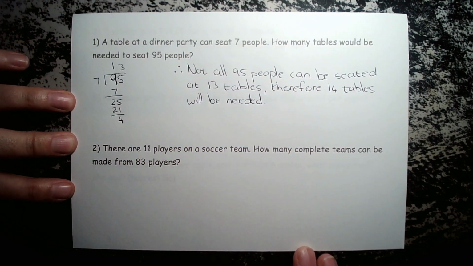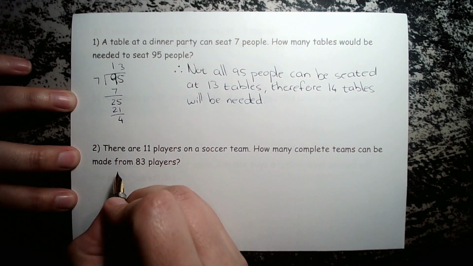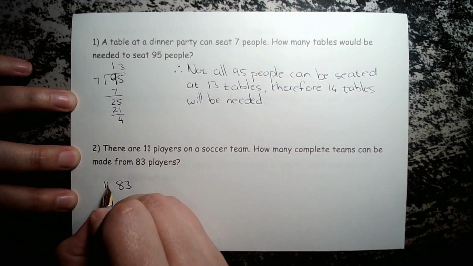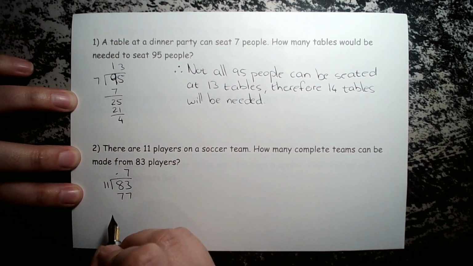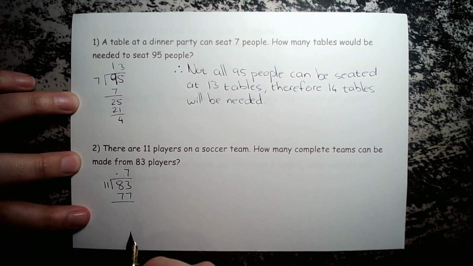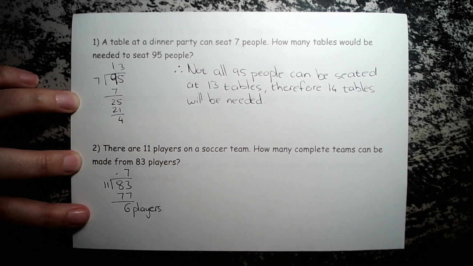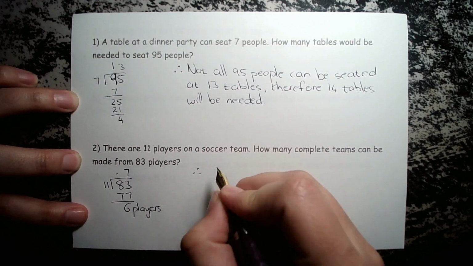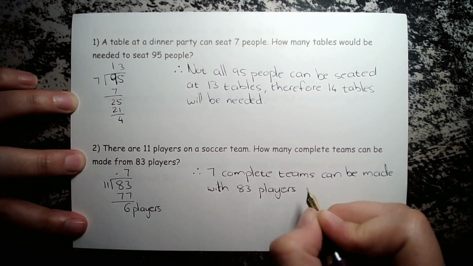Number 2. There are 11 players on a soccer team. How many complete teams can be made from 83 players? So we take the 83, divide that by the 11, and we can fit that in 7 times, leaving us with 77. 83 minus 77, apologies, will leave us with 6 players. That doesn't mean that we have an extra team. We only have 7 teams. So 7 complete teams can be made with 83 players.